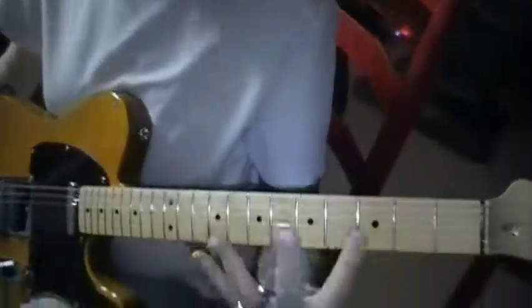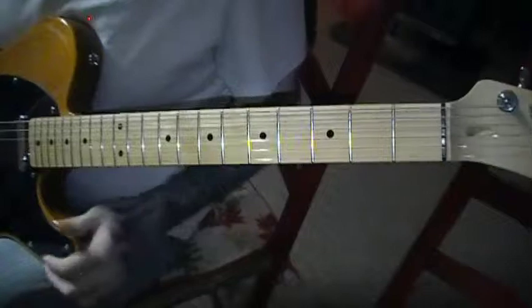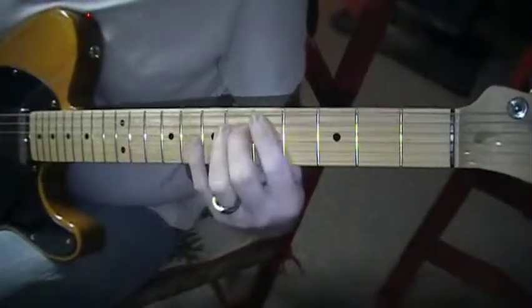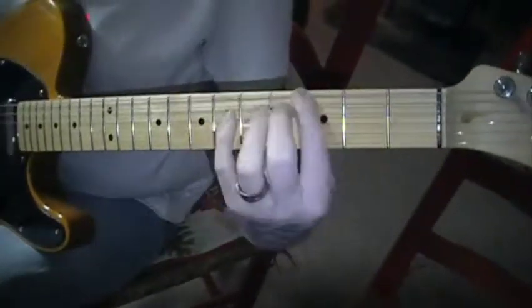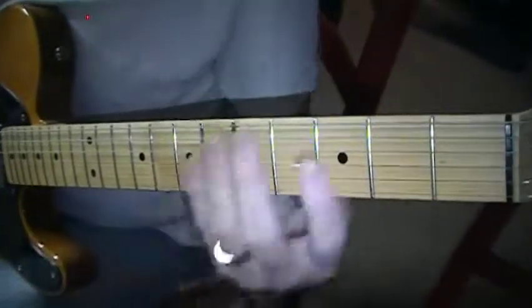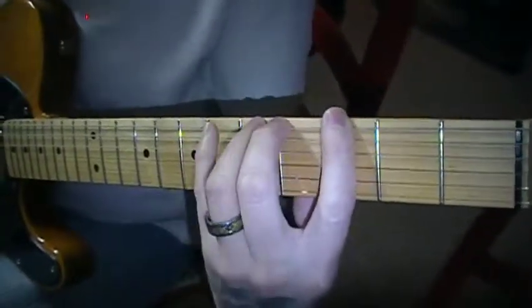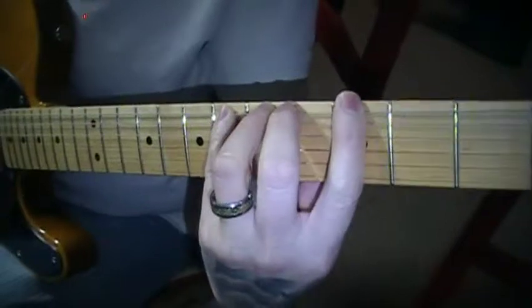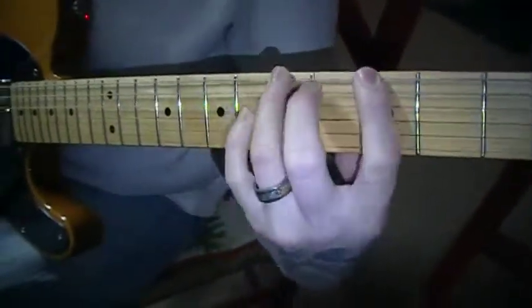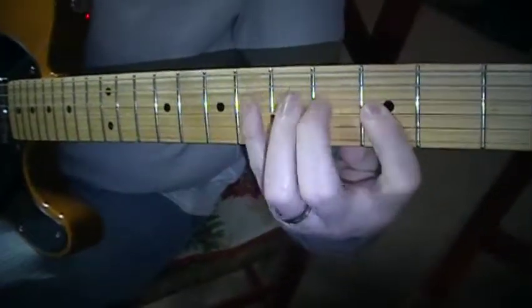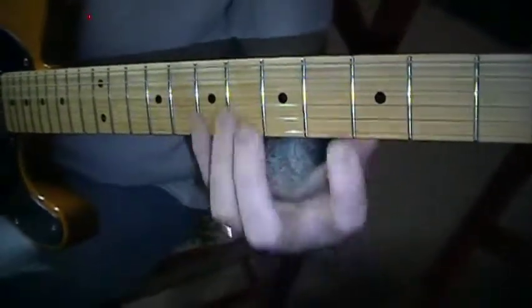One of the other things I wanted to show you is your finger positions, 1 through 4. Wherever you start, if I start up here or down here, I'm always on my first finger. Each finger has a corresponding fret in front of the other finger. So no matter where you are, every finger has its own spot.